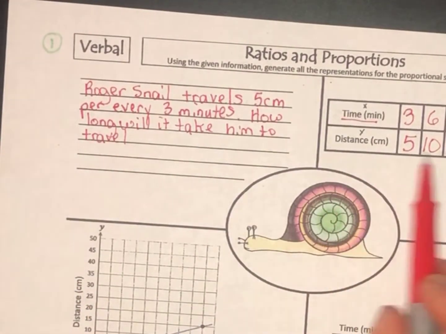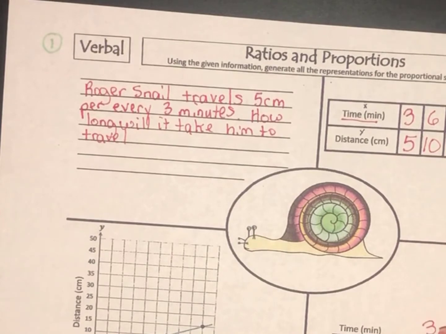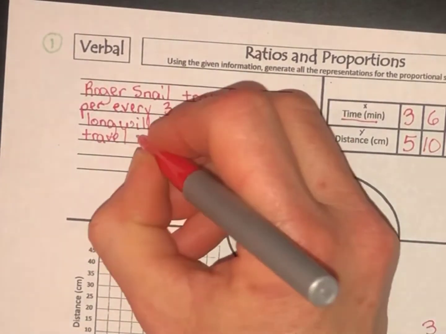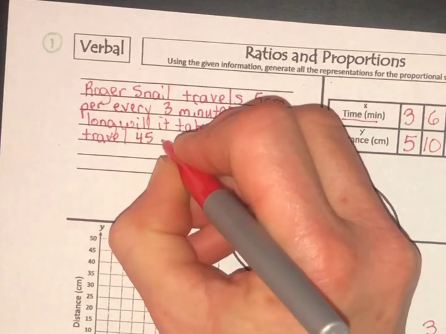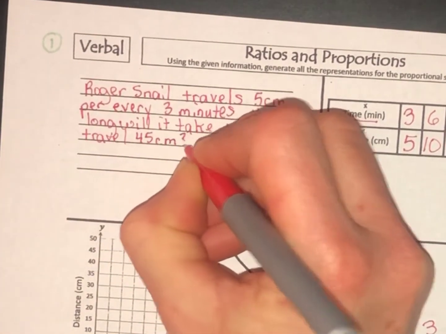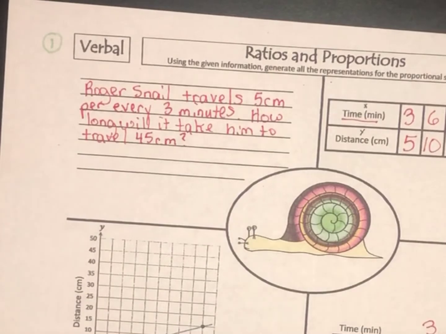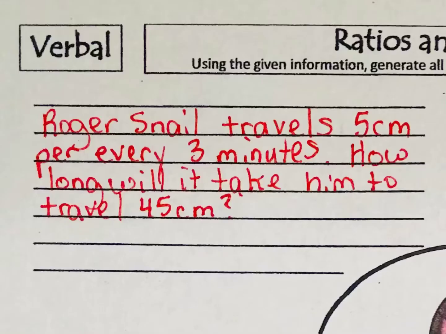My distance is in 5, so I'll do a multiple of 5. I don't know, how about 45 centimeters. You can use mine, or you can make up your own, whichever you prefer. Now I can use my word problem to come down and complete my ratio below. Let me start by rereading my question. How long will it take him to travel 45 centimeters?